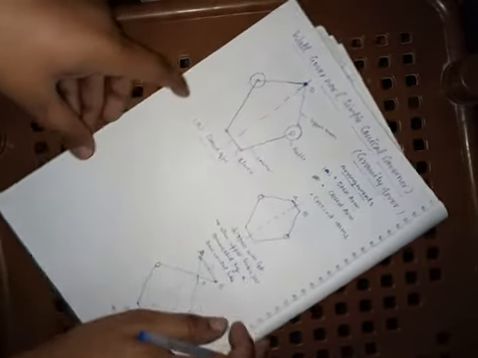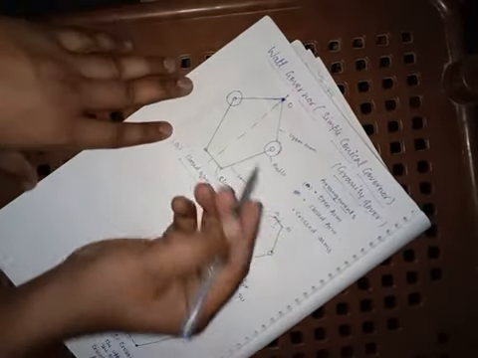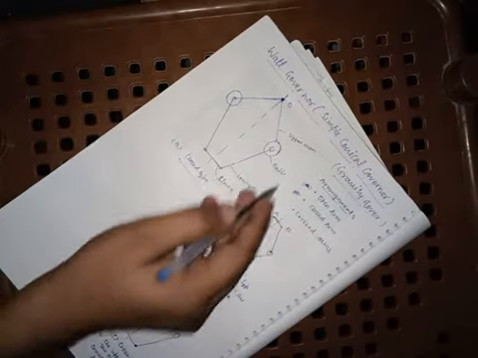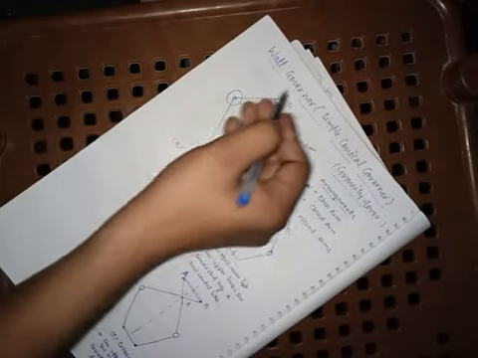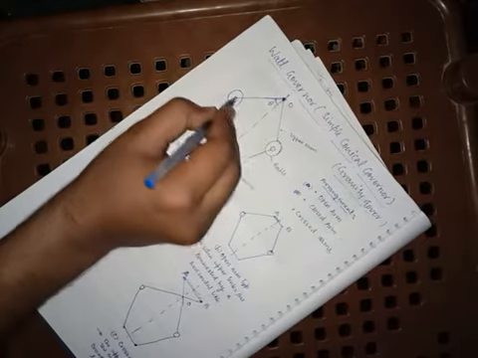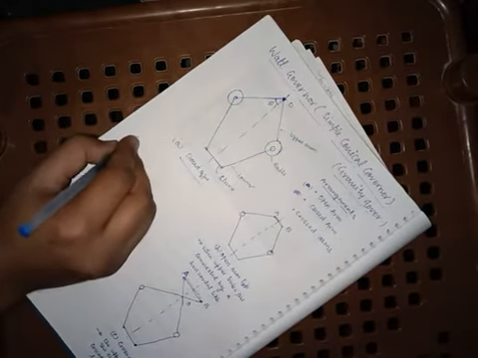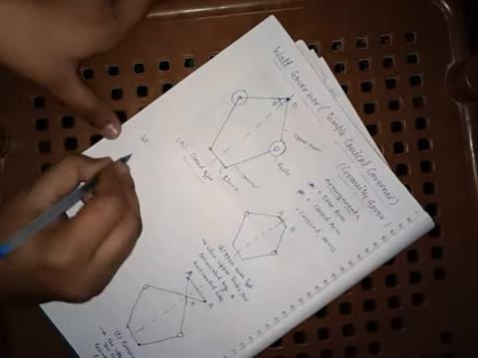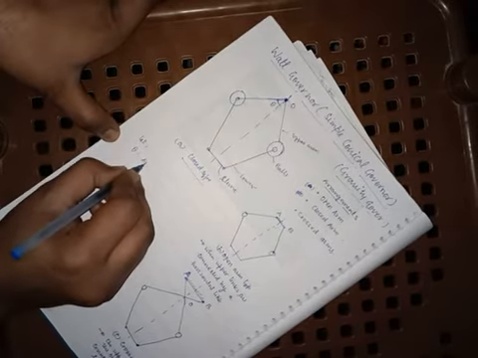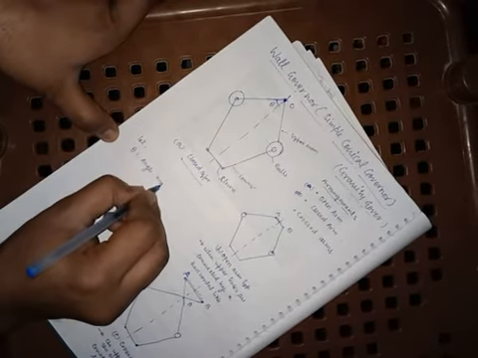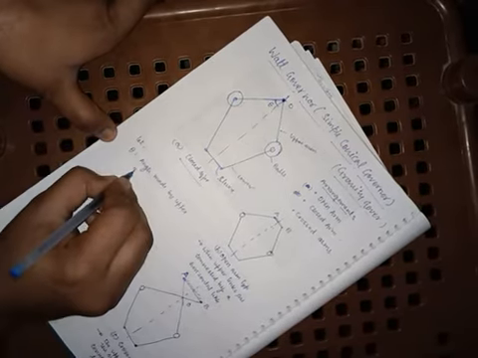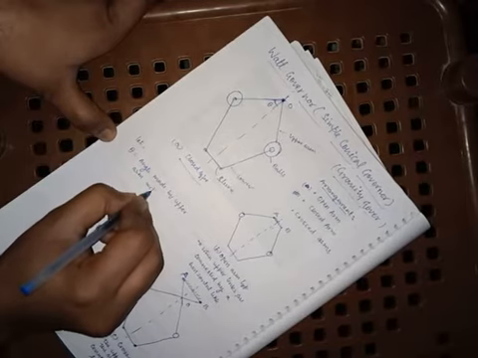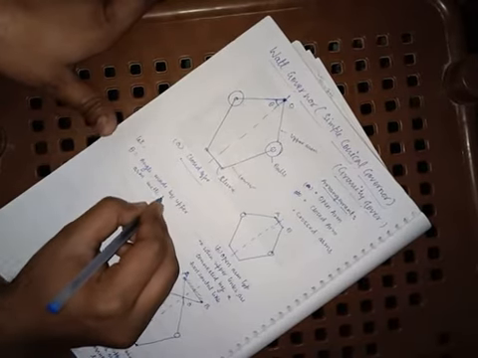Now to analyze this simple governor, let theta be the angle made by the upper arm with the spindle axis.